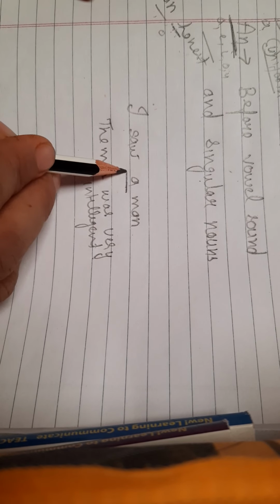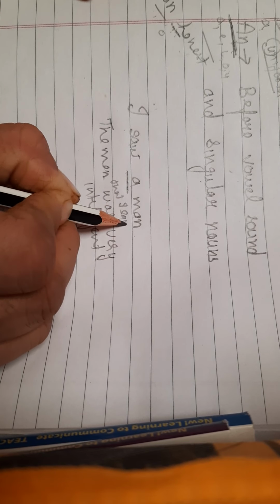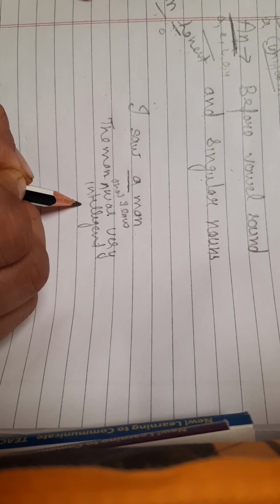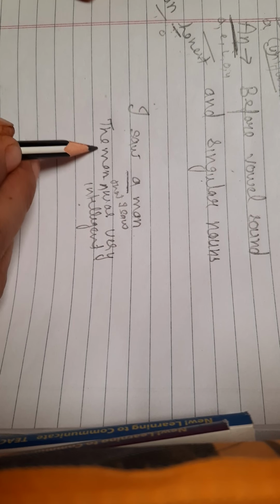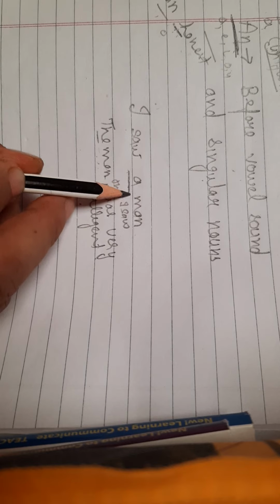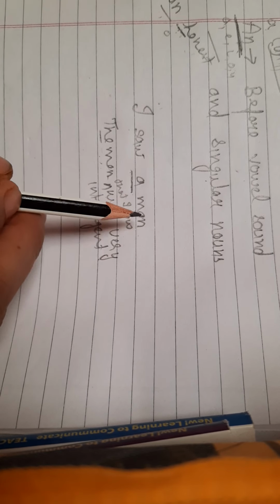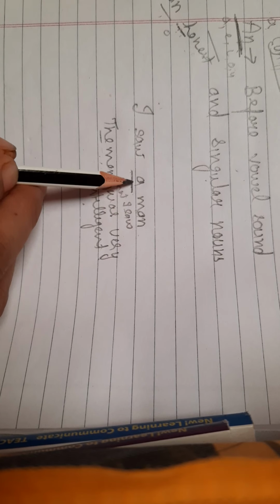Clear? I saw a man. The man that I saw was very intelligent. Now here we are using "the" with the man because it becomes a particular noun. I saw a man, it's a general thing. Whenever we use any general or common noun for the first time, then we use a.